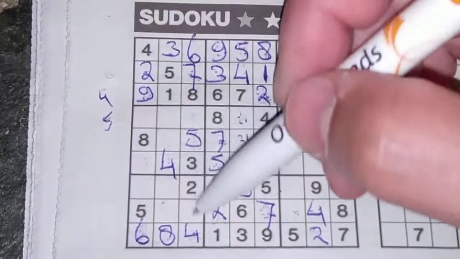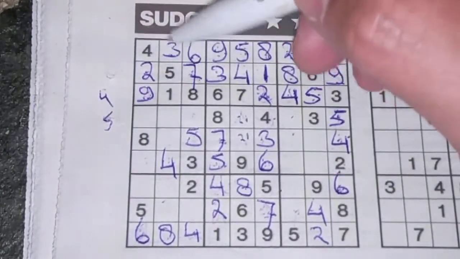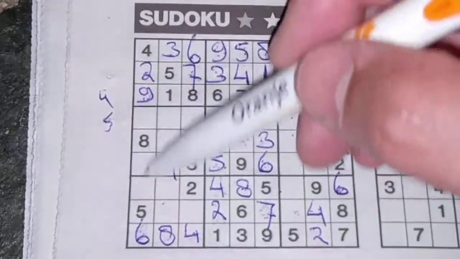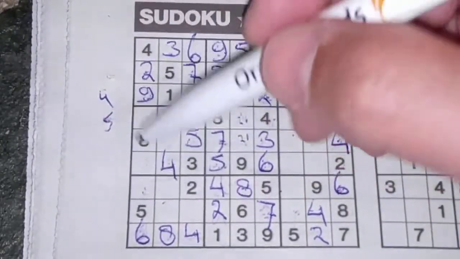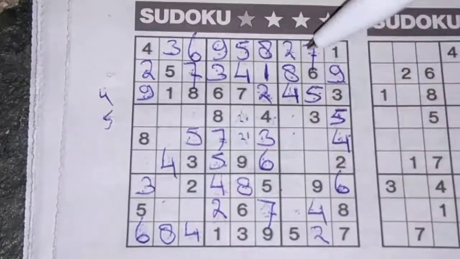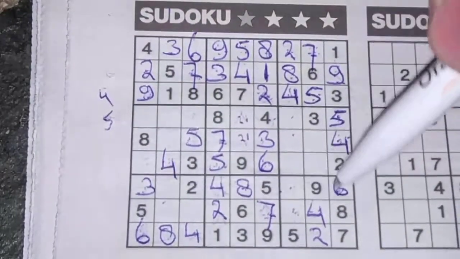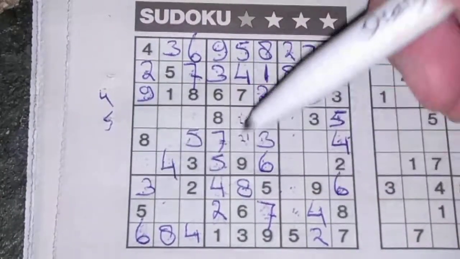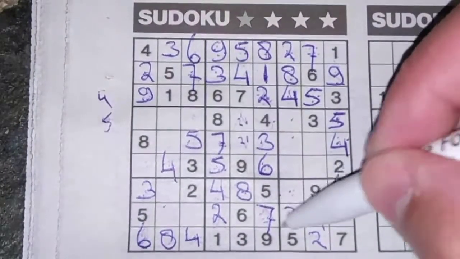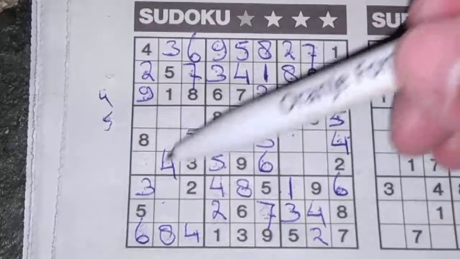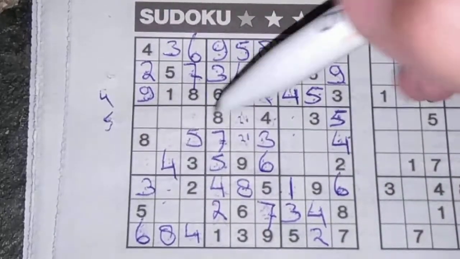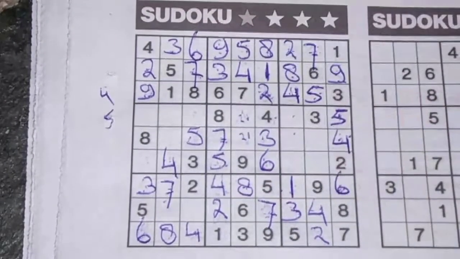3 in the 3rd row, 3 in the 2nd column. So in the 1st column, the only place for the 3 should be here. 2 numbers left in this big square for the numbers 3 and 1. We have a 3 now, so no 3 there. 3 should be here, and a 1 goes there. 1 missing number in this row for the number 7.